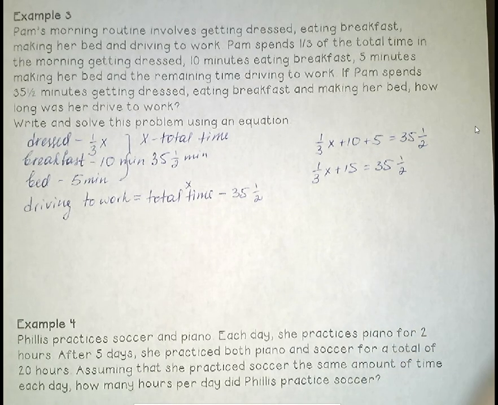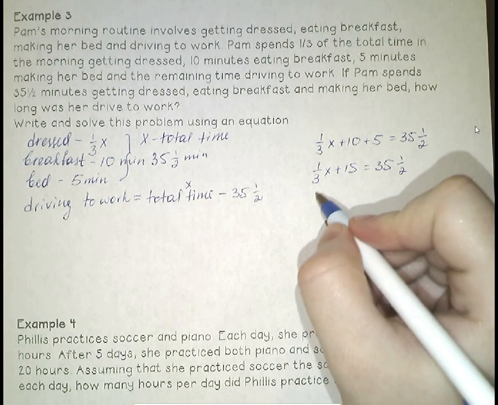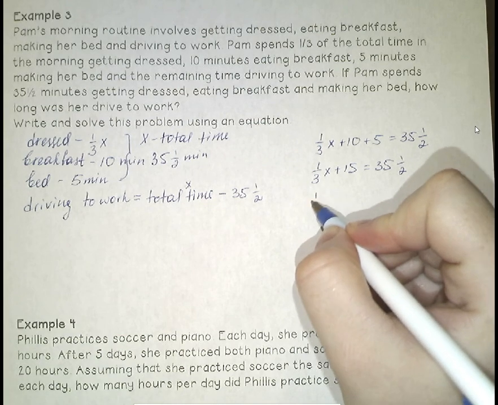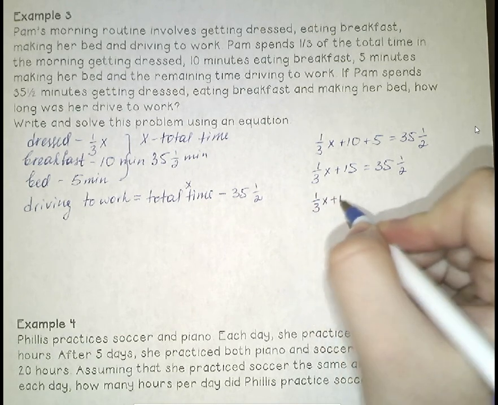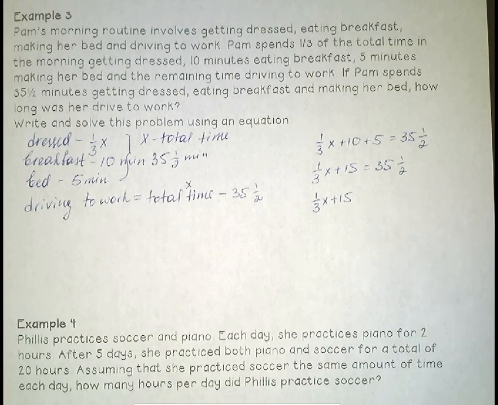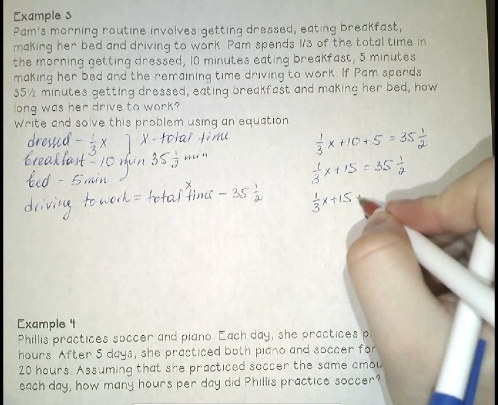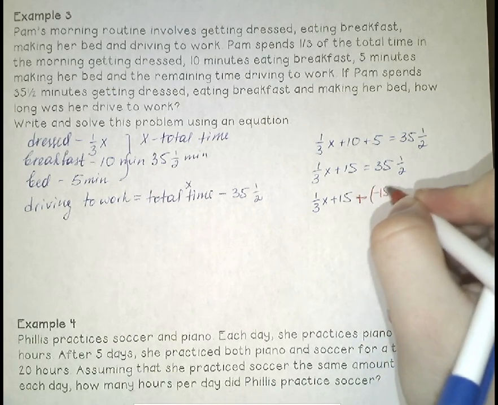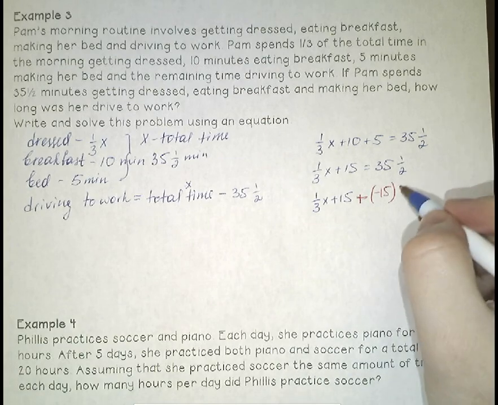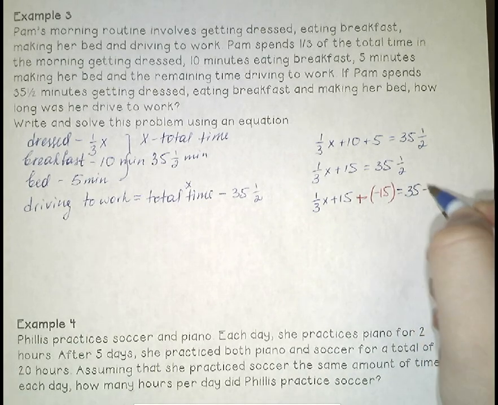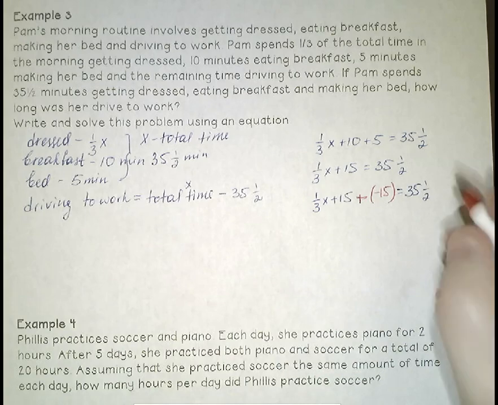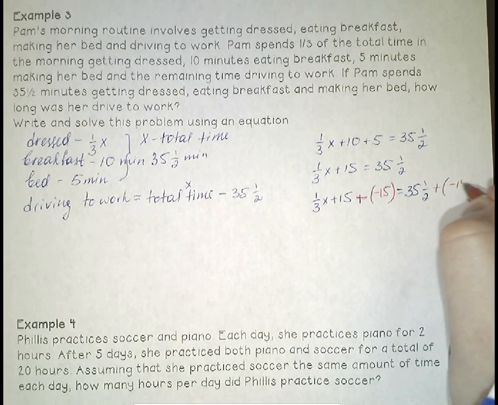Okay. After that, I want to get rid of that 15 that is on the same side as my variable. I'm going to add negative 15 to both sides. 1/3 x plus 15 plus negative 15 equals 35.5 plus negative 15.